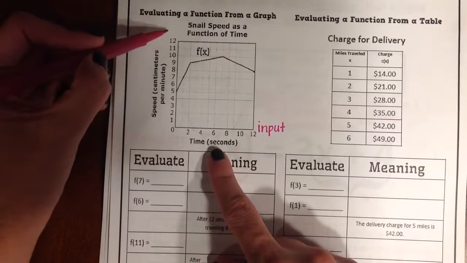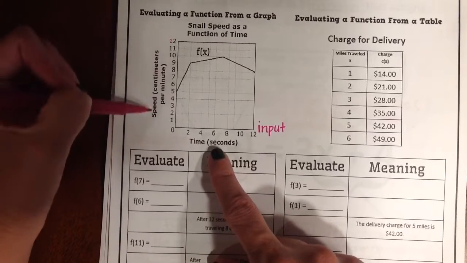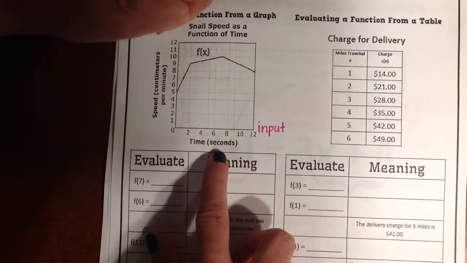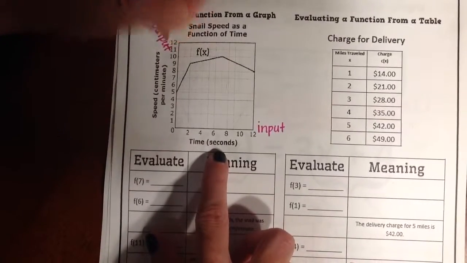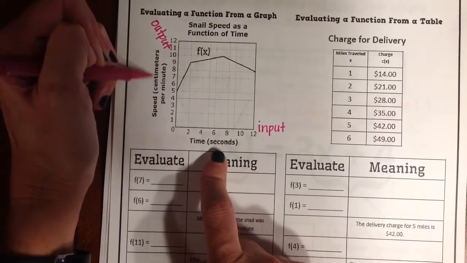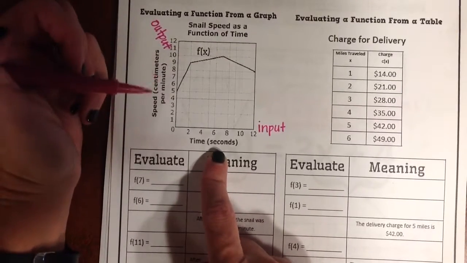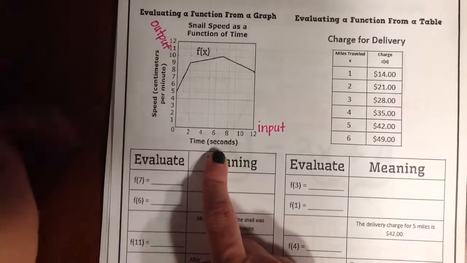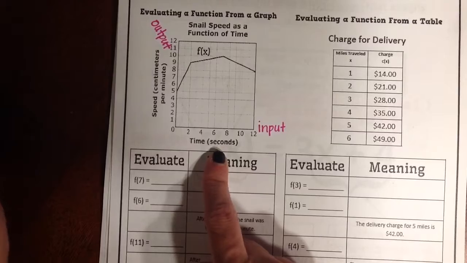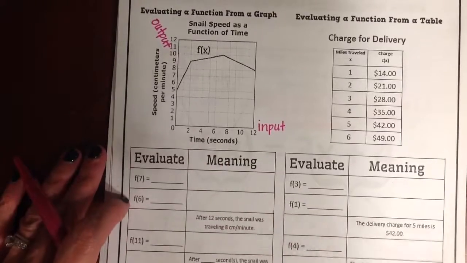And then if we look over here on the y-axis, we are calculating speed. So these numbers are our output values, and they are calculating the speed of the snail, and the speed of the snail is measured in centimeters per minute. And I think they used a smaller measurement system for length instead of miles because snails don't move very fast. Okay, all right, so let's look.